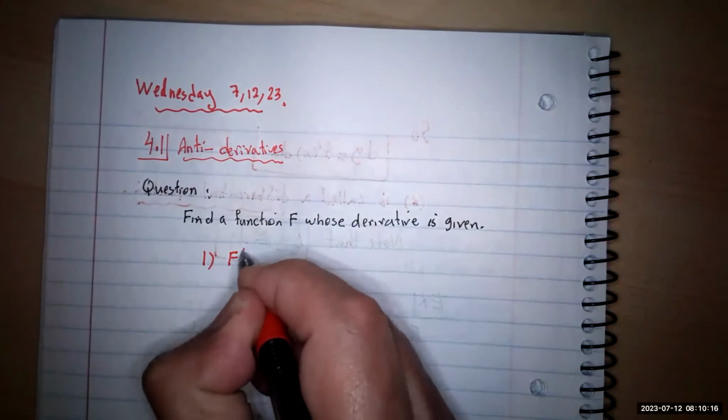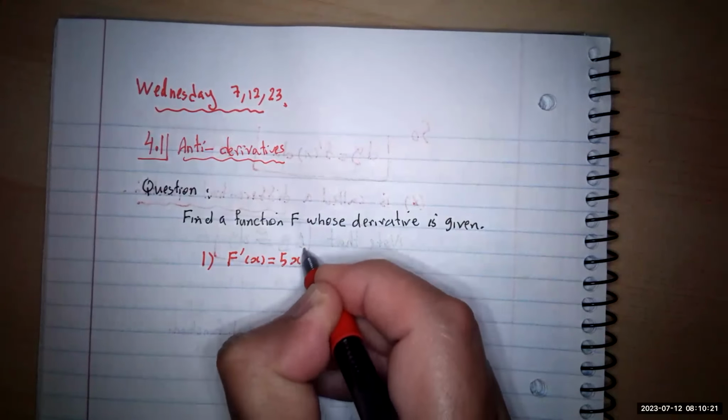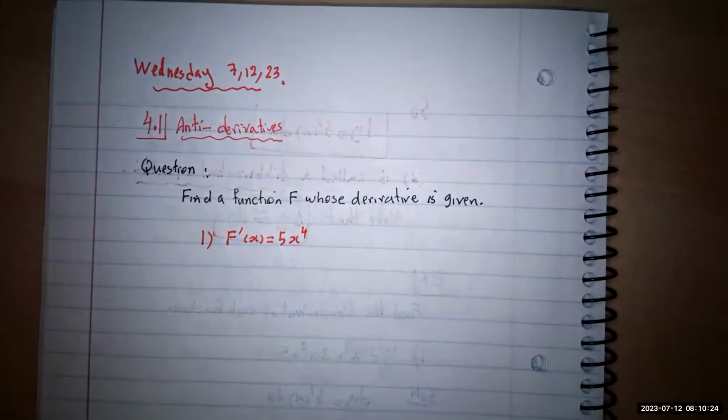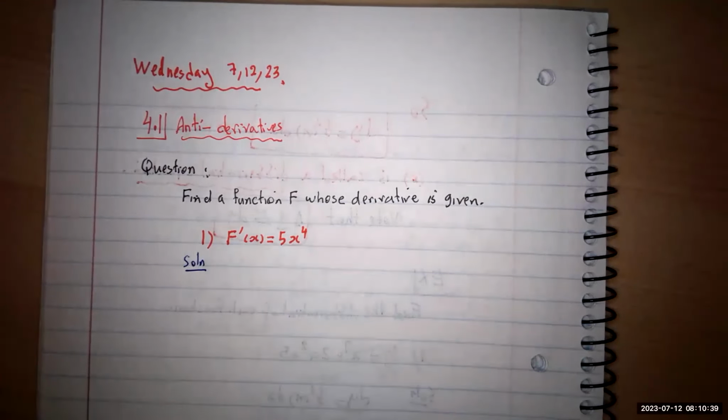f prime of x is equal to 5x to the 4th. So this time you have the f prime, and we want to recover f of x. For the solution, we are going to be interested in the function whose derivative is 5x to the 4th. Any suggestion? Can you give us a function whose derivative is 5x to the 4th?